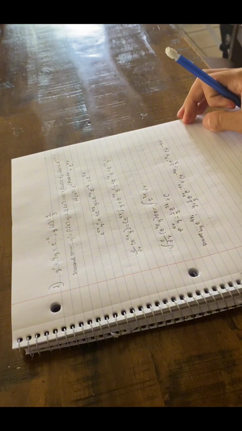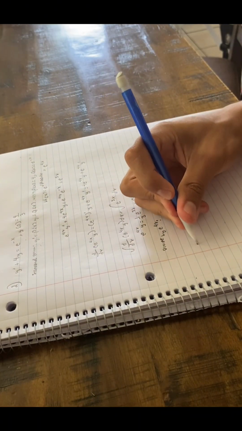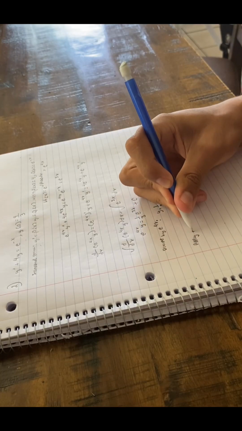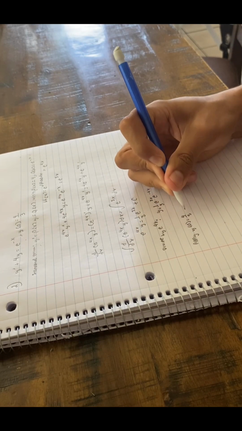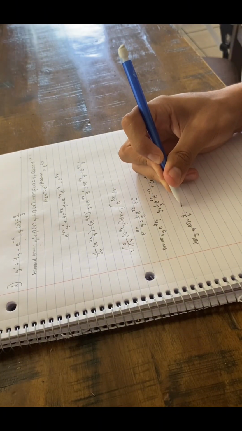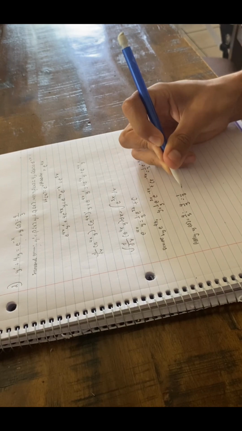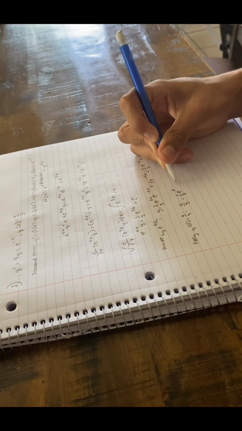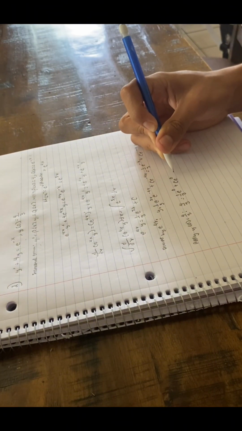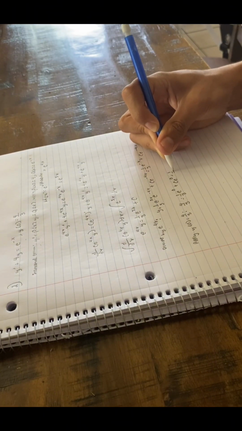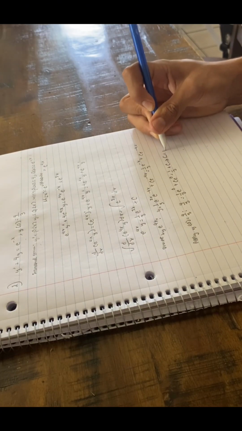Okay, now, let me make sure I'm still in frame. Now we're going to apply y of 0 equals 4 over 3. So for this, we're going to do 4 over 3 equals 1 over 3 e to the power of 0 plus c e to the 0, which equals 1 over 3 plus c, so c equals 1.